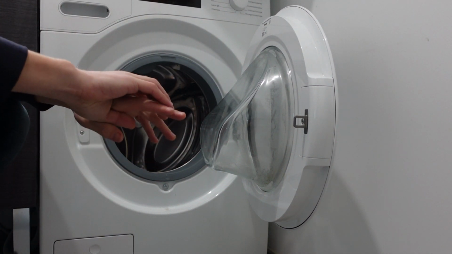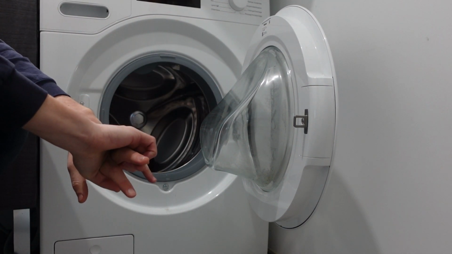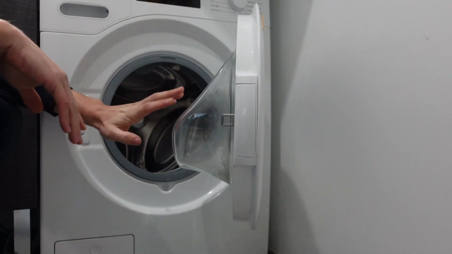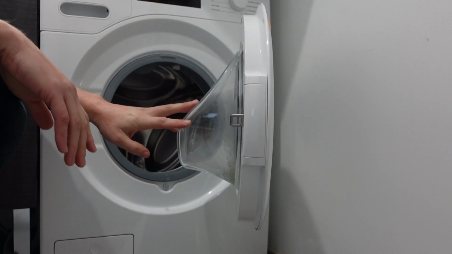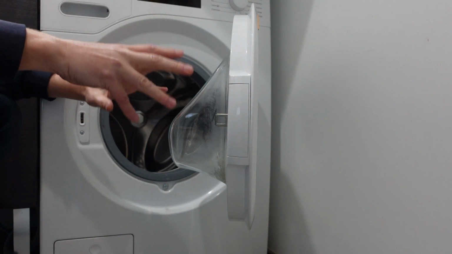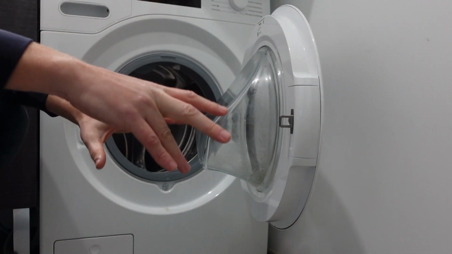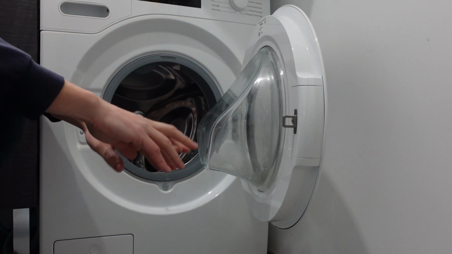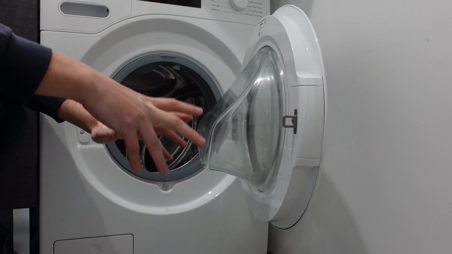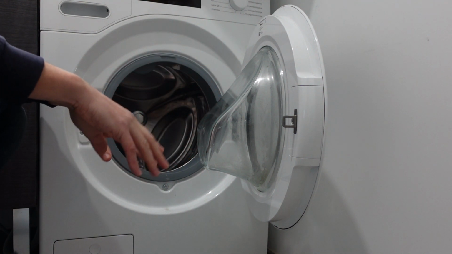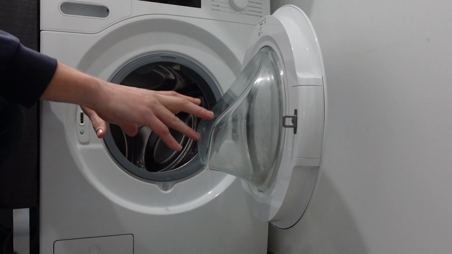Hey everybody, this is a quick video to help you out in case you have a Beko brand washing machine and you're getting an E05 error and you're wondering what is this error and how do I get rid of it. So luckily this is an error that's pretty common and pretty easy to deal with. So the E5 error is a drain error.